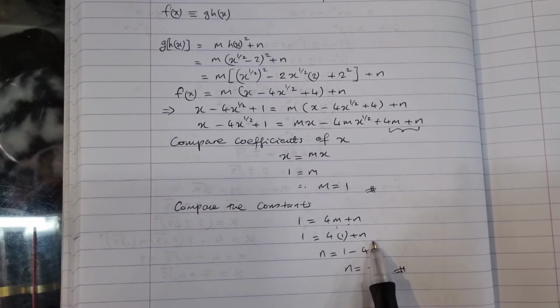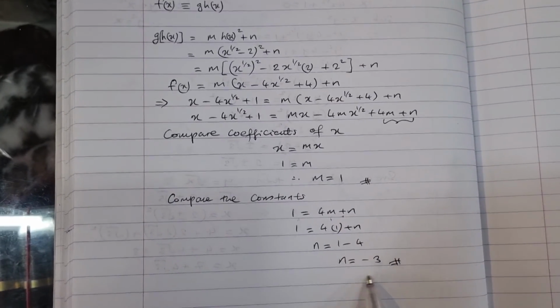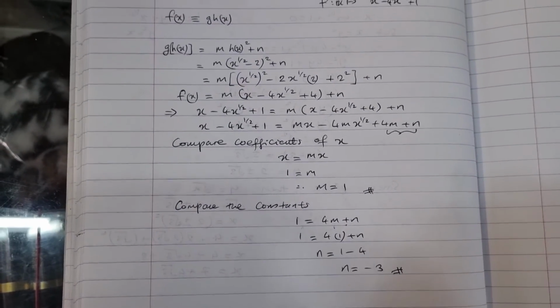So you get 4 times 1 plus n, so n should be equal to 1 minus 4, which is equal to negative 3. So that's part B of the question.